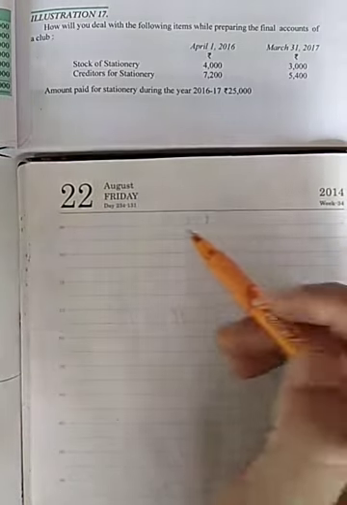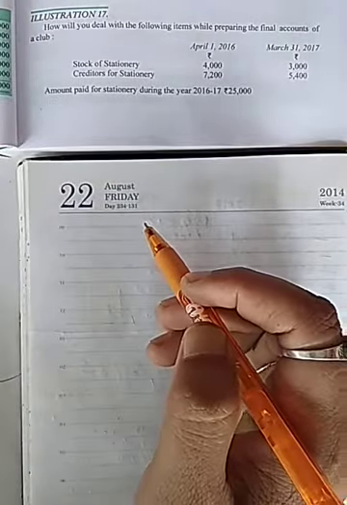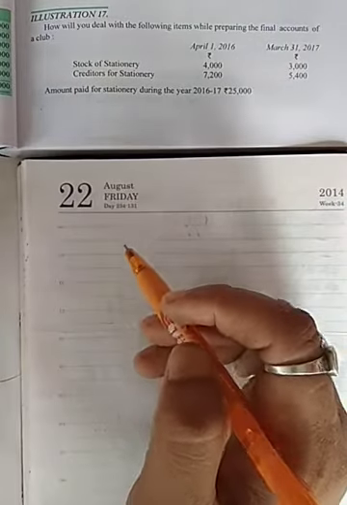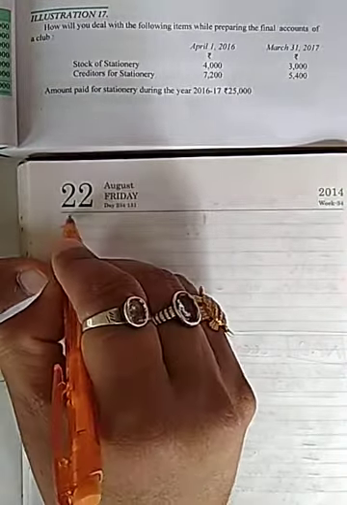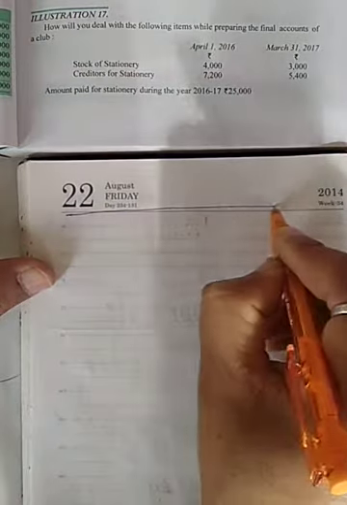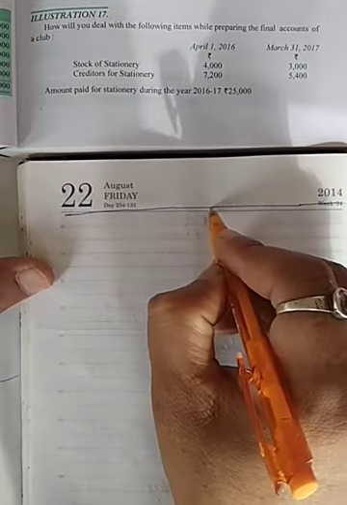Now we will put the item in income and expenditure account. Answer will be, it is easy.